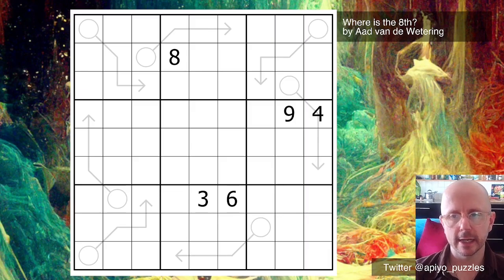Now this is a puzzle by the famous Wetering, an absolute king on the world Sudoku scene, featured on Cracking the Cryptic many times, and responsible for the video of theirs which has 7 or 8 million views, the most watched Sudoku in the history of the universe, and renowned for building puzzles that have very straightforward rule sets, very minimal starting points, and just really classy stuff. So this one is called Where is the Eighth, and the name is important in this, which I'll explain.